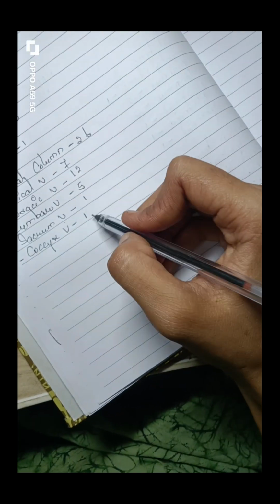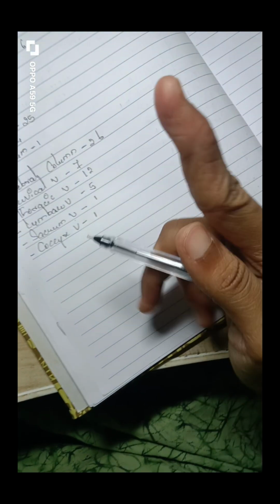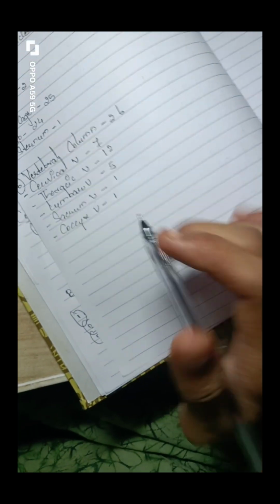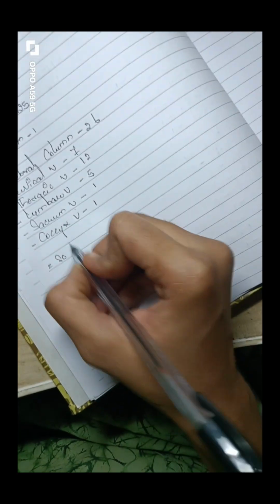So there are 5 bones which are fused into 1 bone. Okay, so these are a total of 84 bones. Clear?